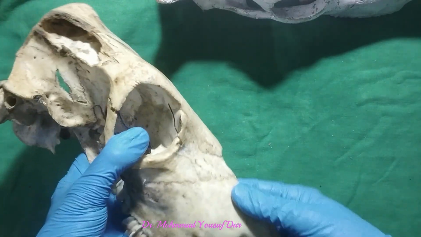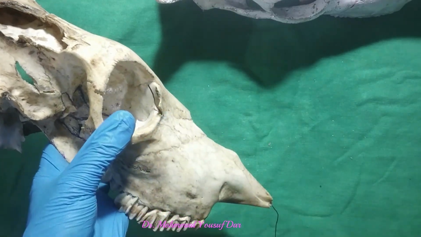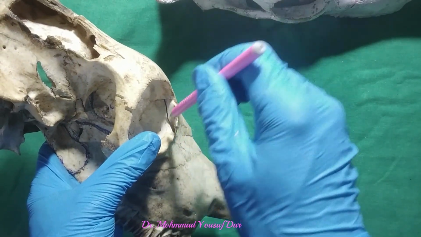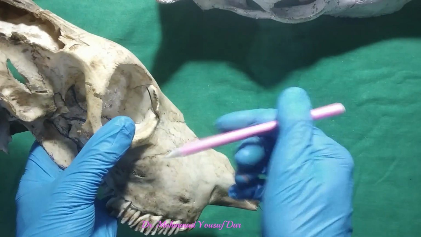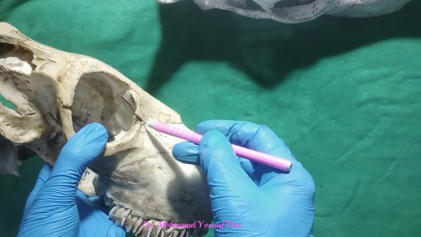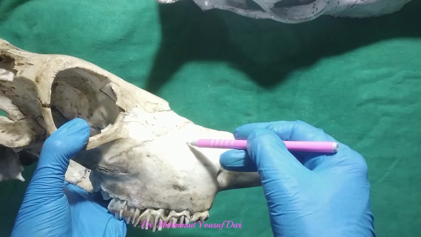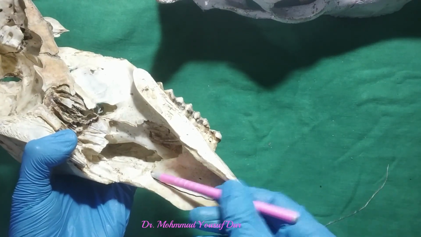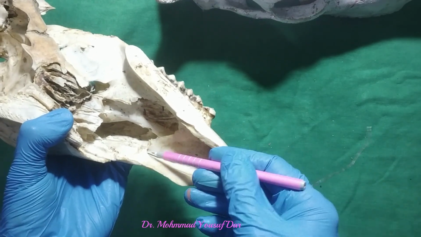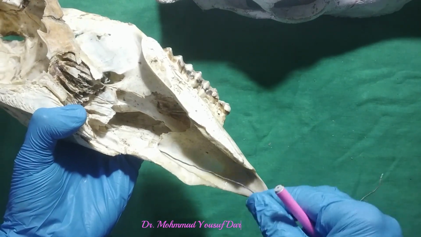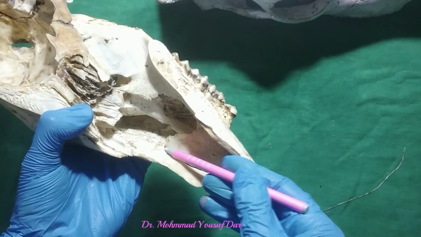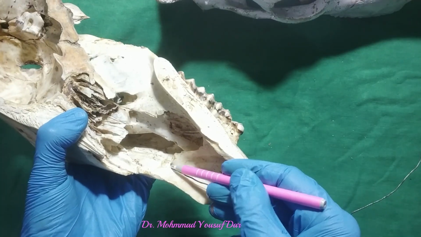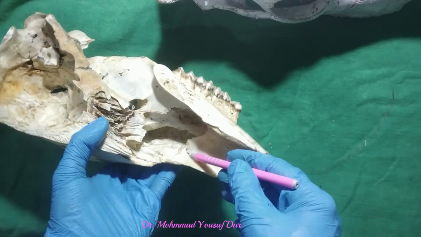ये कहाँ से आएगा? From here. This is the lacrimal fossa. This lacrimal fossa, यहाँ पे क्या होता है? Lacrimal sac. Then it leads to a canal that is known as the lacrimal canal. This lacrimal canal opens into the nasal cavity from here. ये तो यहाँ से क्या निकलेगा? Nasolacrimal duct from here. ठीक है, so यहाँ से आएगा and it leaves from here. That is the nasolacrimal duct.